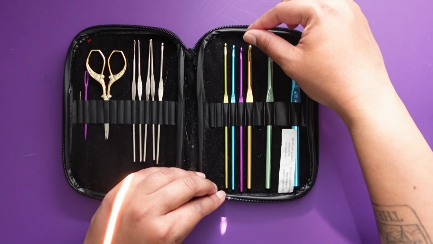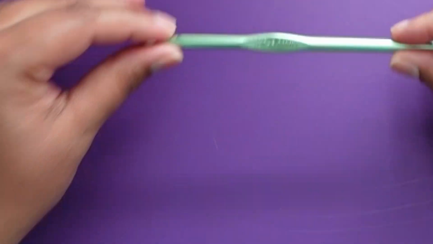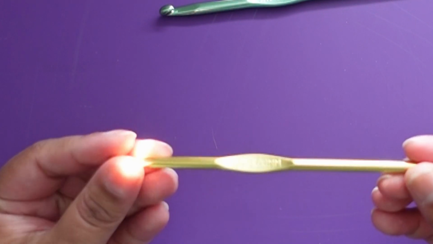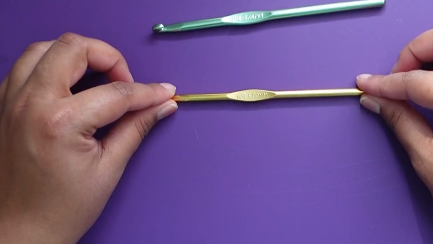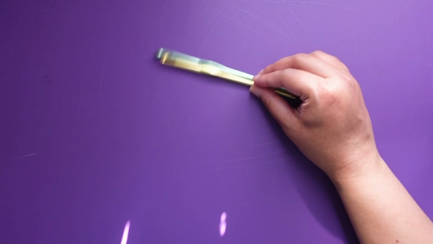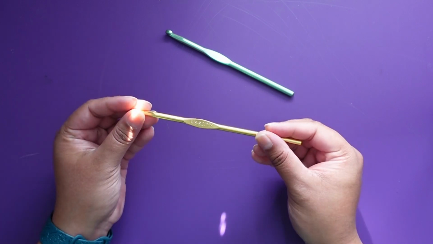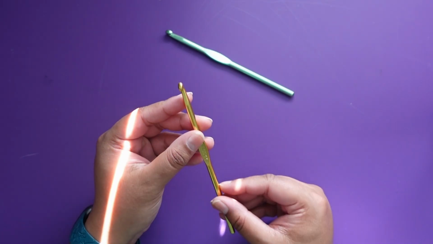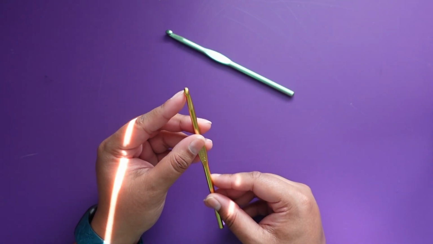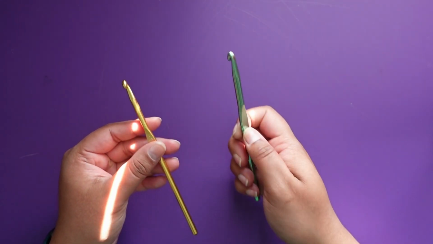Let's take these two hooks, for example. Here we've got a 6 millimeter hook, and here we've got a 5 millimeter hook. Now, if you were doing a project and they asked you to get a 4 millimeter hook, and you'd say, well, these are the two hooks I have, buddy, you can use a 5 millimeter hook. And the reason for that is the difference between this hook and a 4 millimeter hook is not going to be much. Let's compare these two hooks itself.